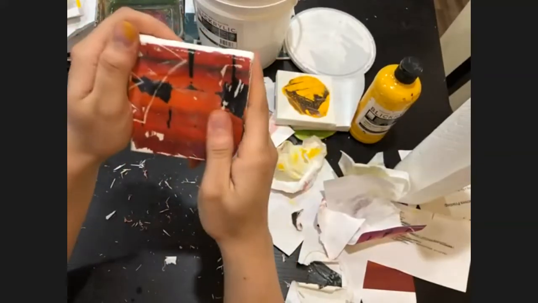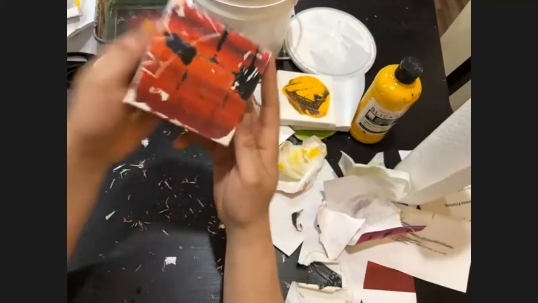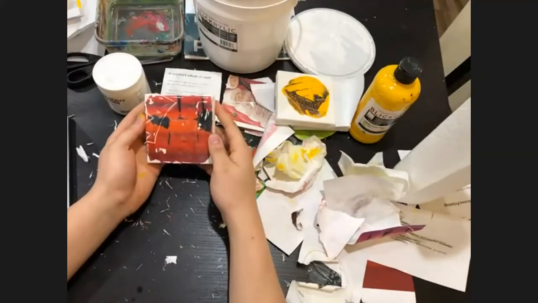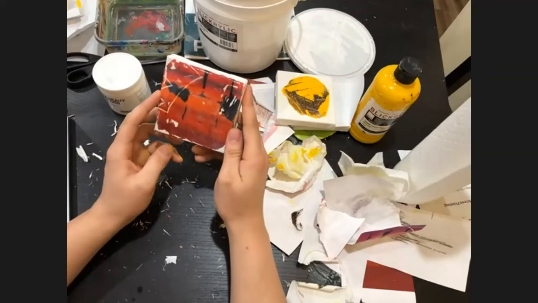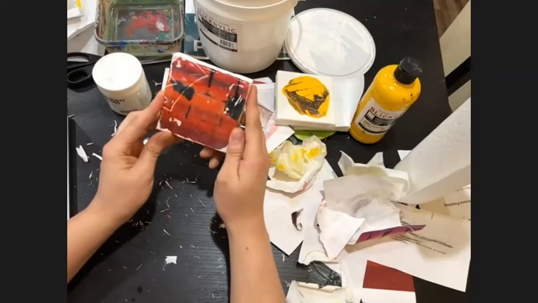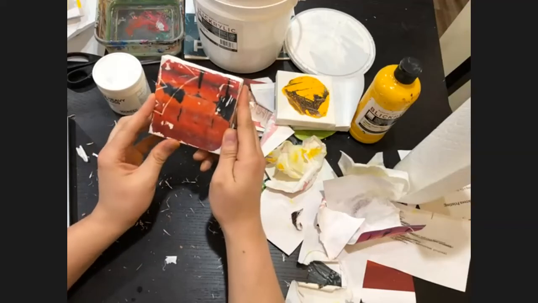So yeah, you can see that the paper is starting to dry, so you see like a cloudiness start to come back. So I mean, there are issues with it, but as long as you kind of build it into the style of the work that you're making, it can disappear.